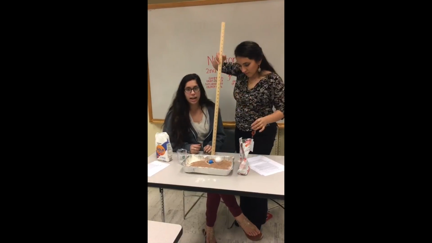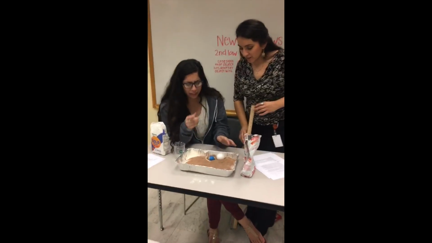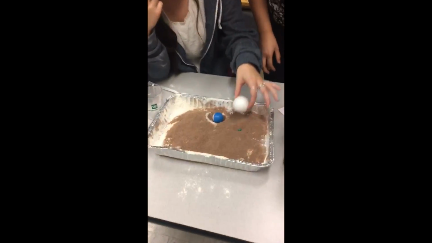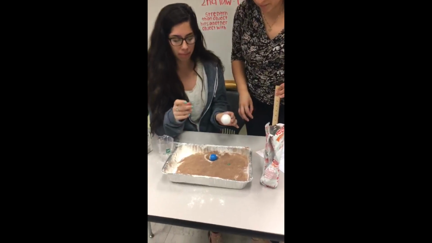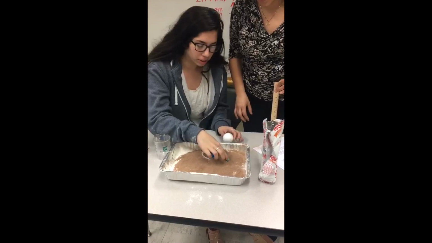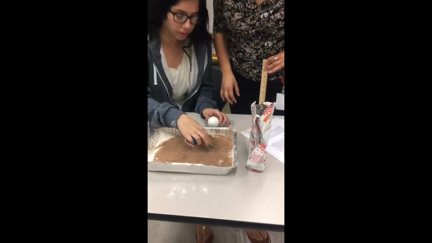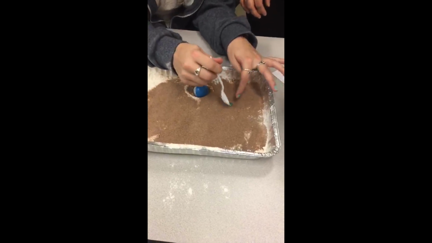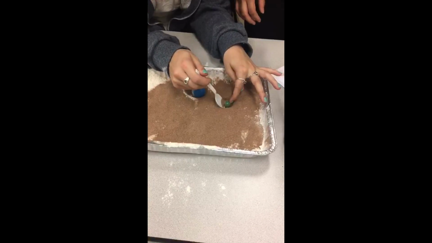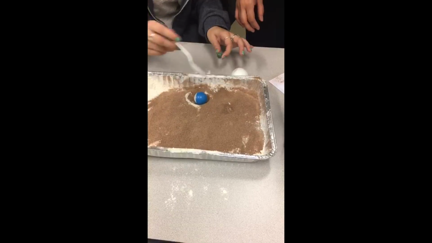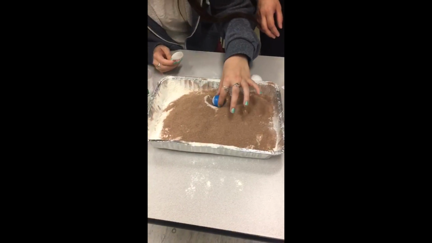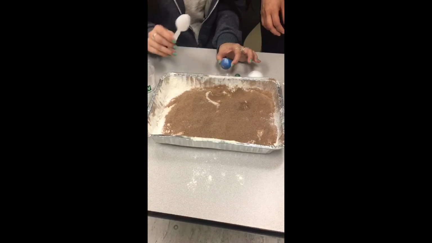Now if you look here, we're going to take the balls out. The first one is the styrofoam. This one made a shallow indentation, but definitely not the biggest. Here's the marble. It's kind of hard to see. We want to be careful not to disturb the pit too much, but it went down about that much. And then the last one is the magnetic ball, which obviously made the biggest pit.